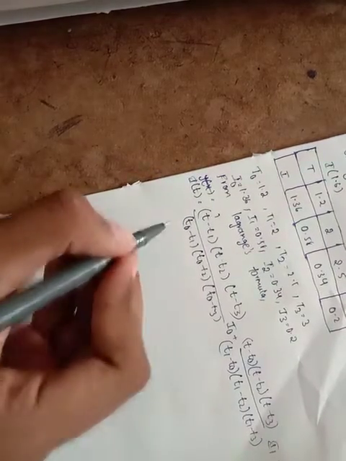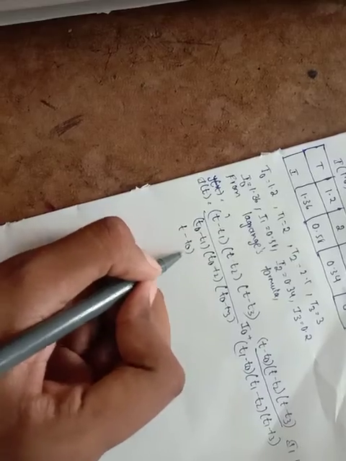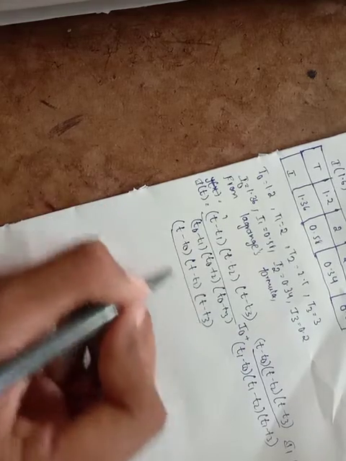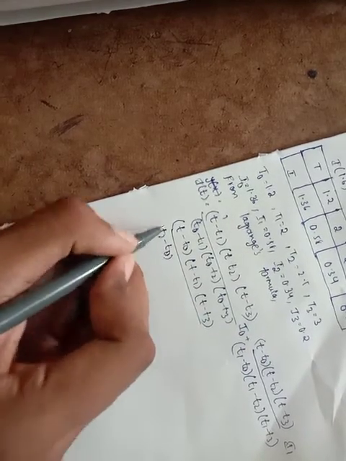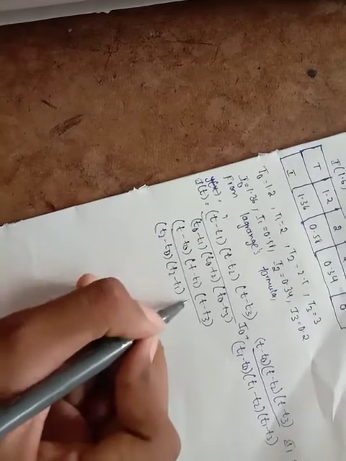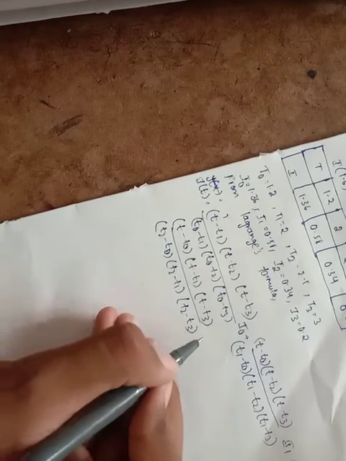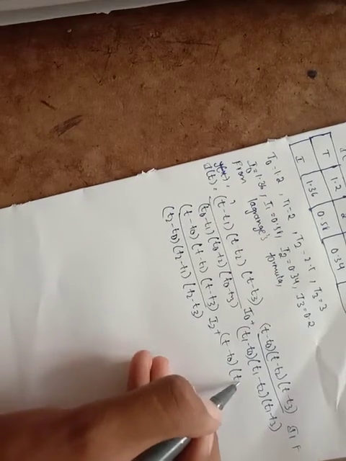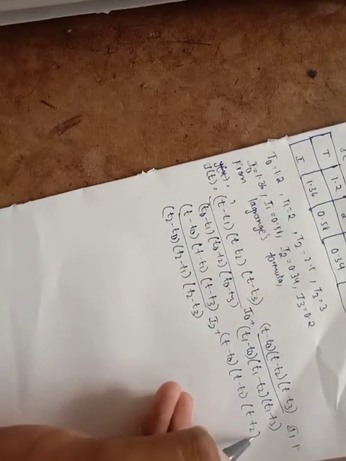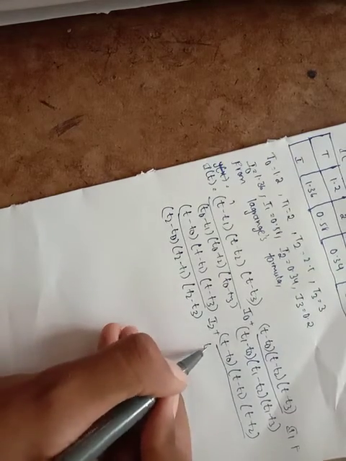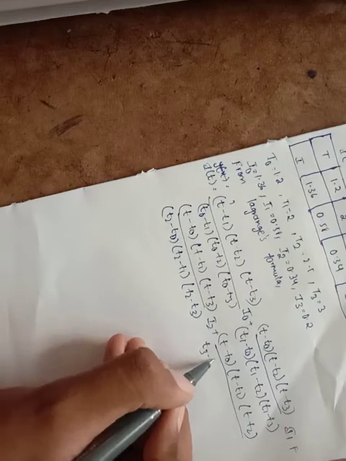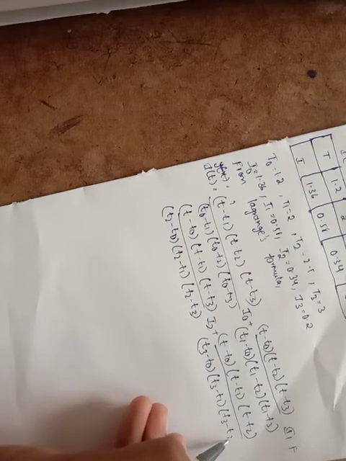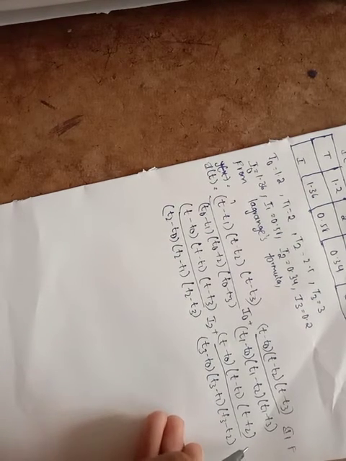into I1, plus (t minus t0)(t minus t1)(t minus t3) divided by (t2 minus t0)(t2 minus t1)(t2 minus t3) into I2, plus (t minus t0)(t minus t1)(t minus t2) by (t3 minus t0)(t3 minus t1)(t3 minus t2) into I3.